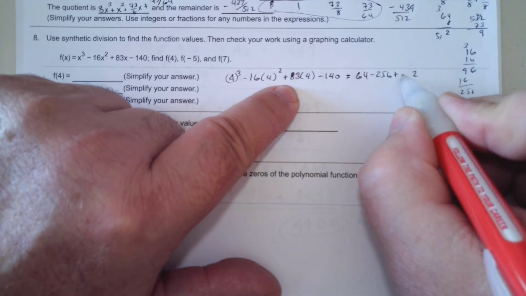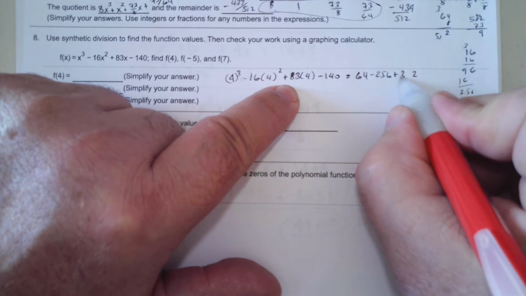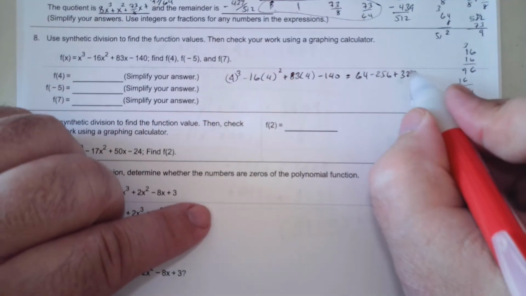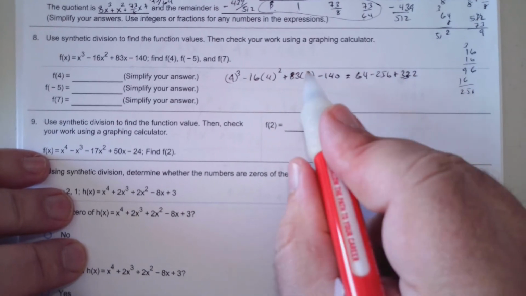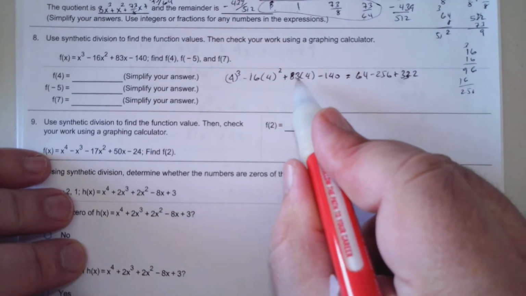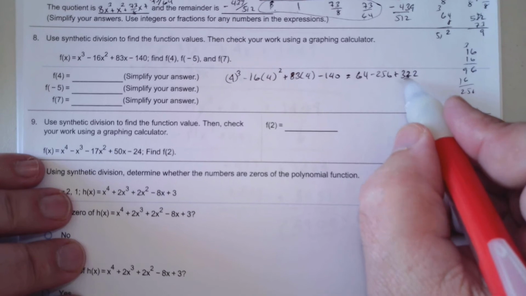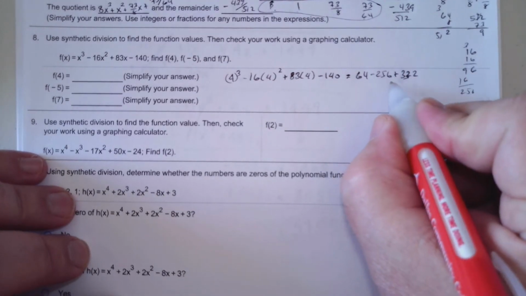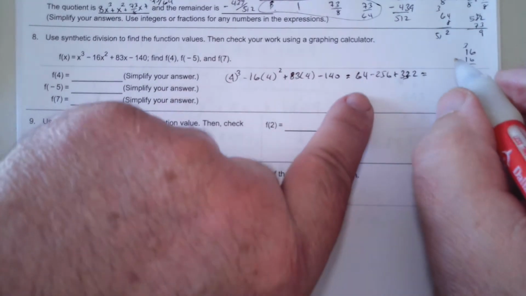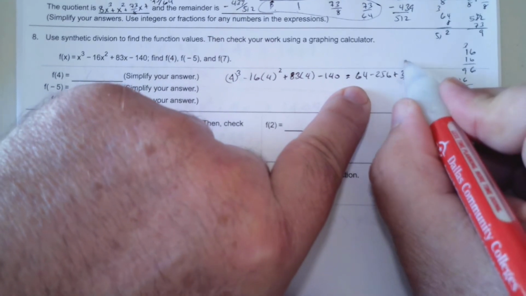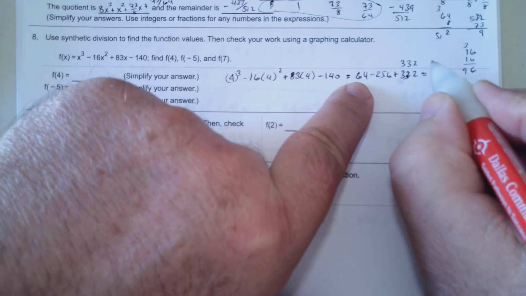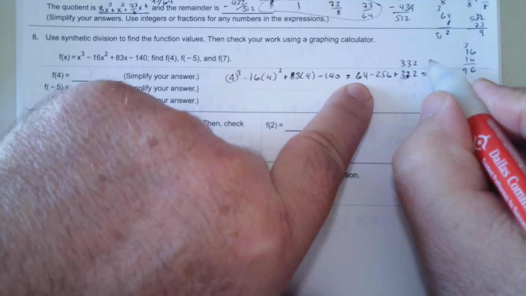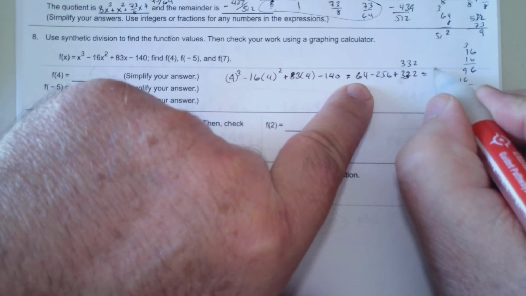Plus 332. 4 times 3 is 12, carry the 1. 8 times 4 is 32, plus 1 is 33. 332 plus 64 is 396.